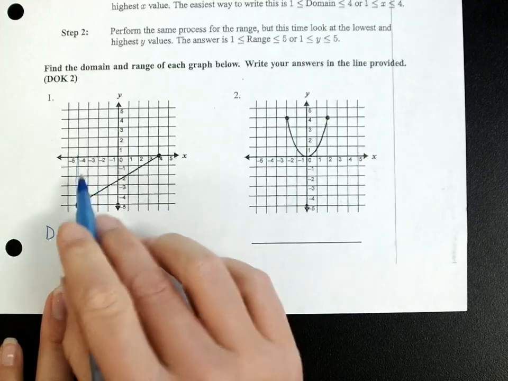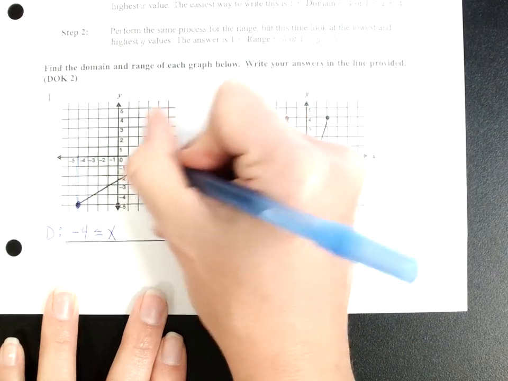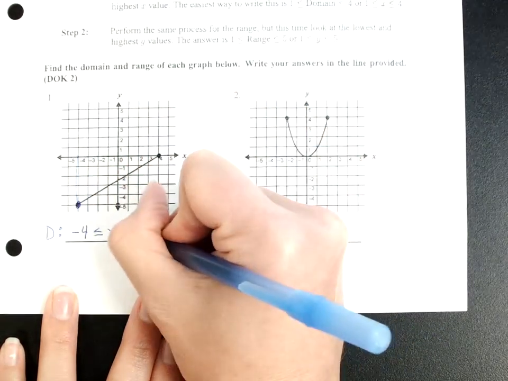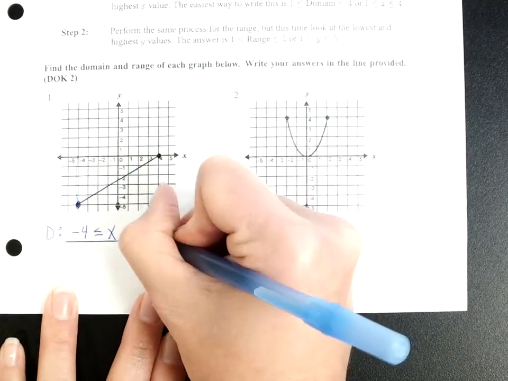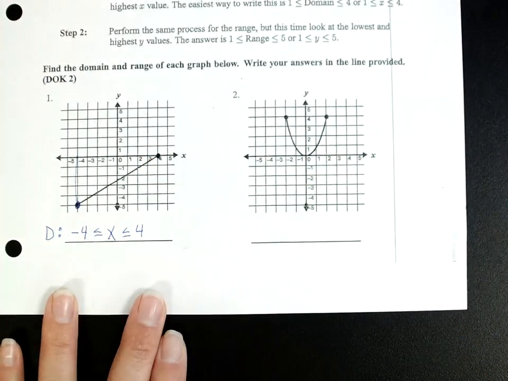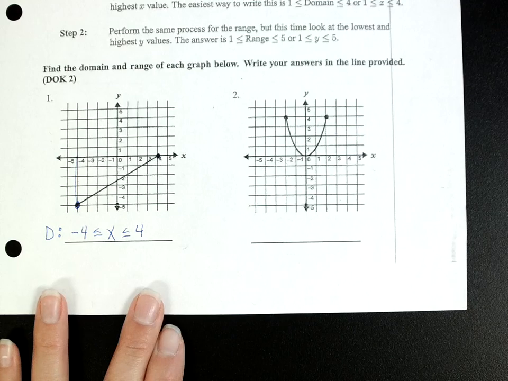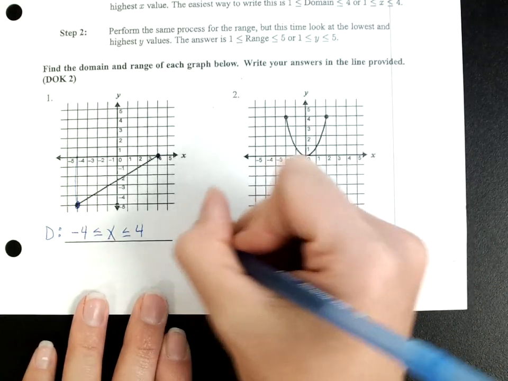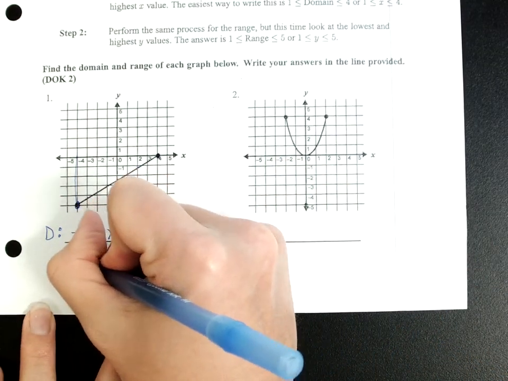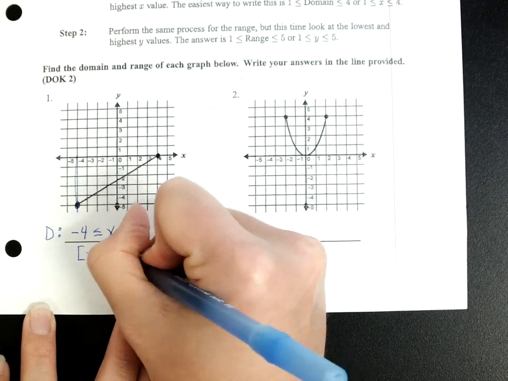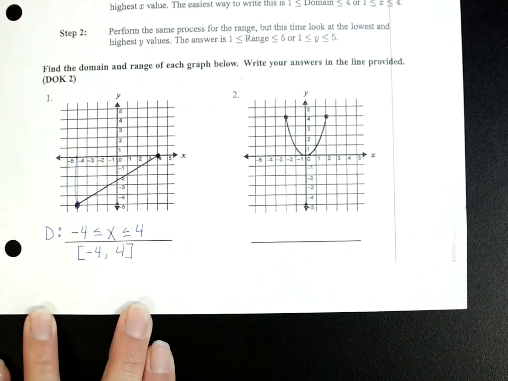again, filled in dot, so equal to, x has to go in between. What's the point furthest to the right? That's right here at +4. Again, equal to, fill in the circle. -4 to +4, all the possible x values. Again, if you prefer using the interval notation, brackets on both because they're both closed-in circles.